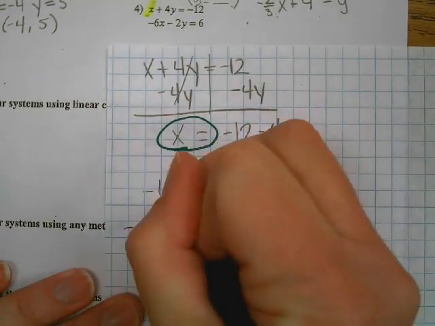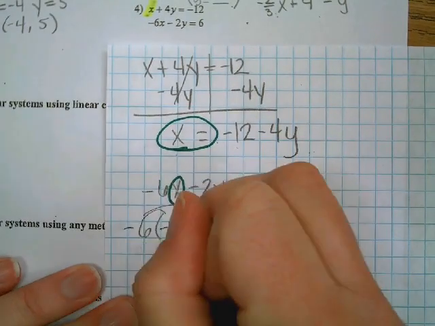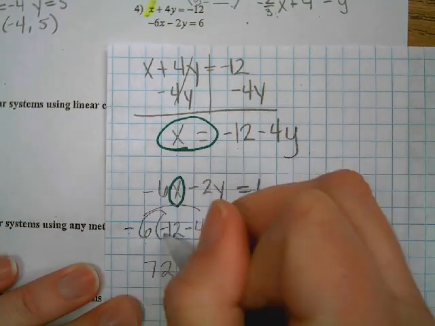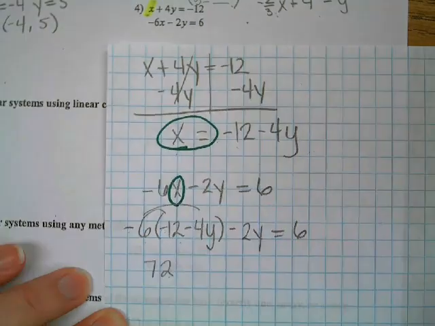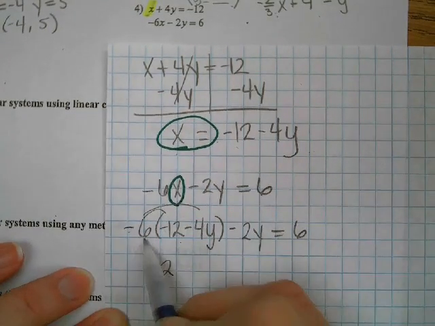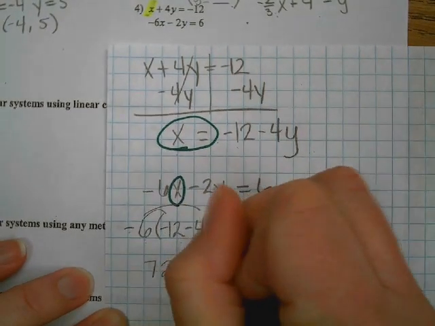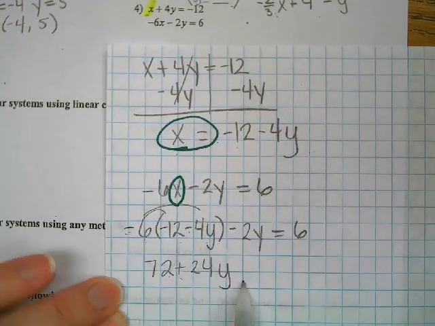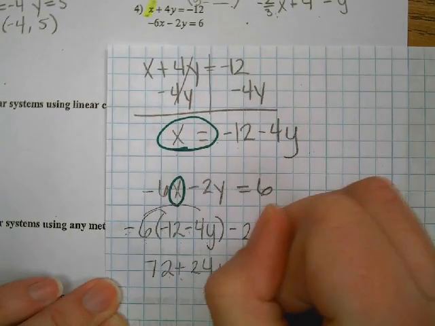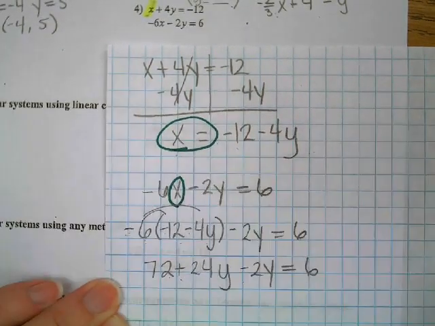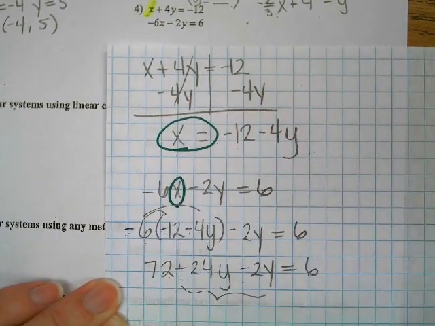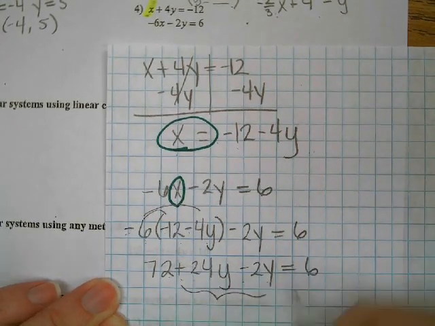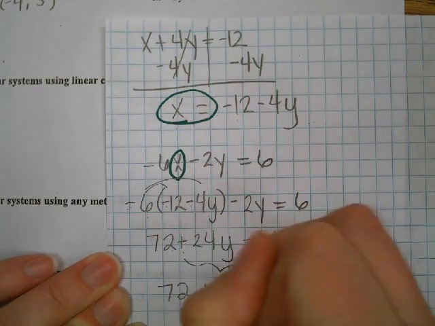So distribute first. 6 times 12 is 72. And since a negative times a negative is a positive, that'll be positive 72. 6 times 4 is 24. And since a negative times a negative is a positive, that's positive 24y. And then minus 2y equals 6. Combine like terms. Positive 24 minus 2 is 22y.